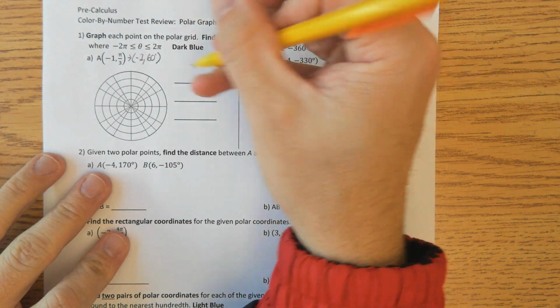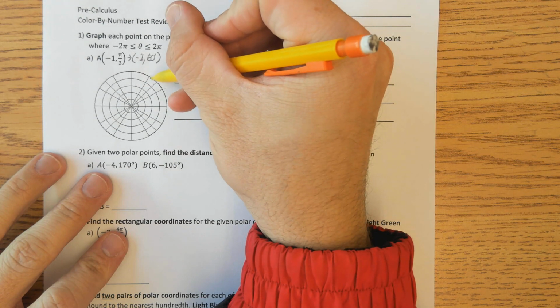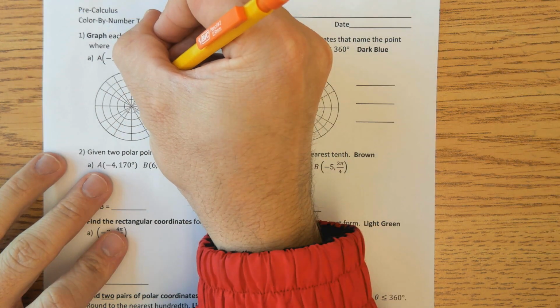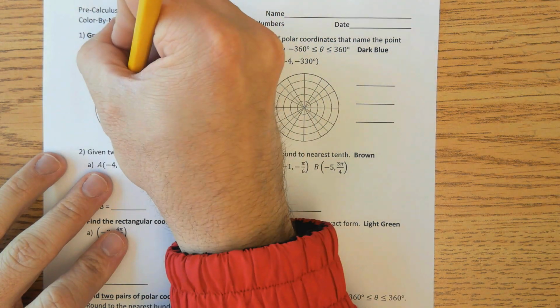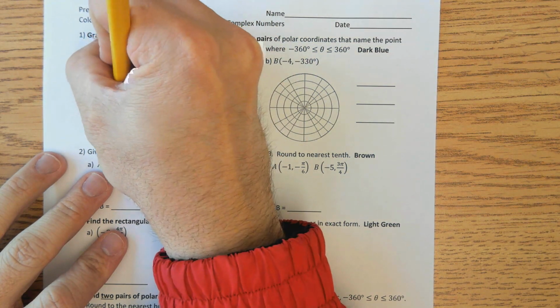So again, remember how we do that? We go to our 60-degree spoke here: 30, 45, 60. Normally we would just go up 1, but since r is negative, we go to the opposite side. And there you go. So there's that point. That's negative 4, 60.